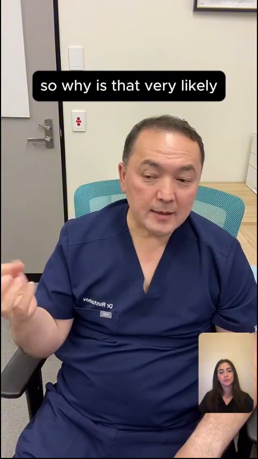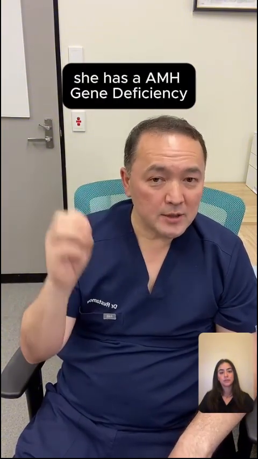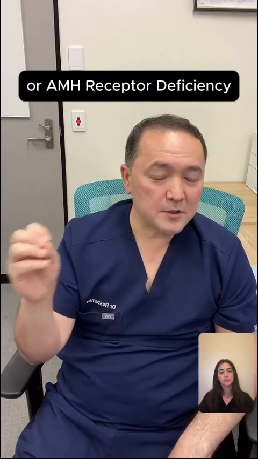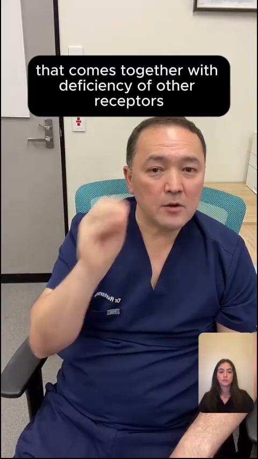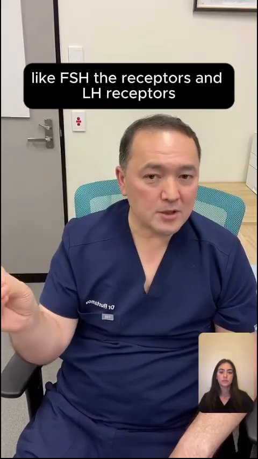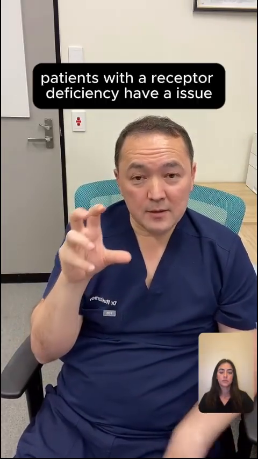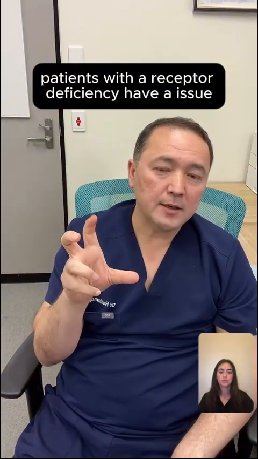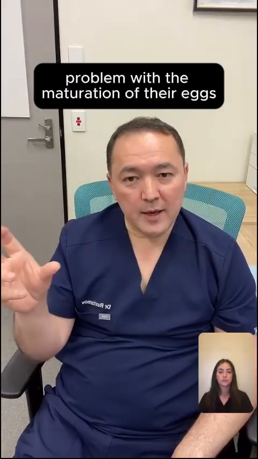So why is that? Very likely she has an AMH gene deficiency or AMH receptor deficiency. Usually that comes together with deficiency of other receptors like FSH receptors and LH receptors. Usually patients with a receptor deficiency have a problem with the maturation of the eggs.